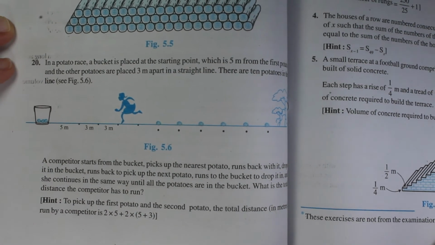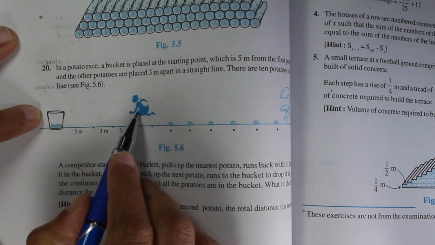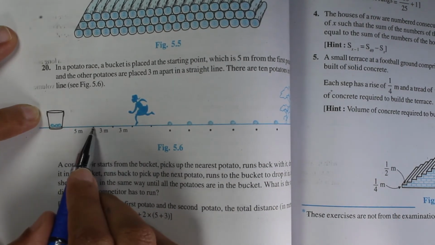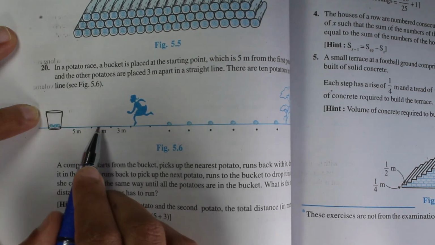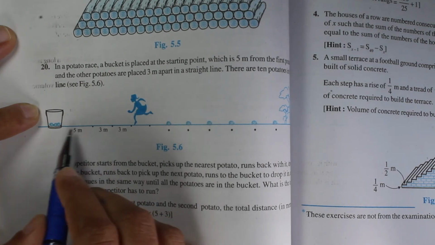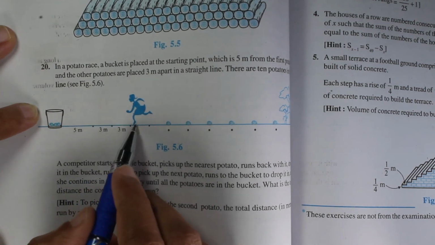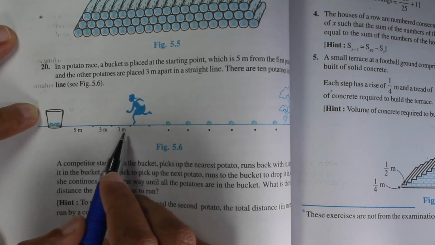So there is a potato race, right? There is a bucket here and the competitor has to run and get each potato and put it in the bucket and go for the next potato. So the first potato is at a distance of 5 meters from the bucket, and after that each potato is placed at a distance of 3 meters from the next potato.